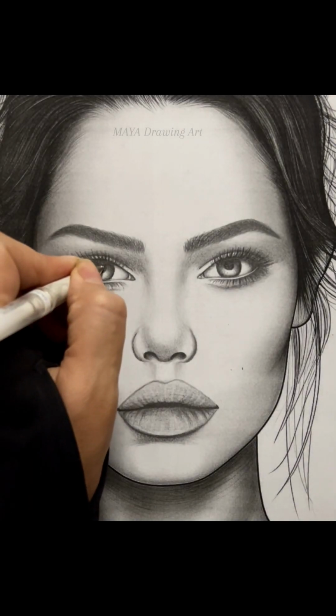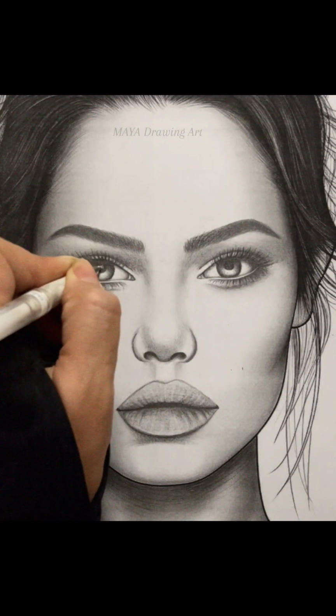Finally, add the light reflection inside the eyes using a gel pen. And this is the final result.